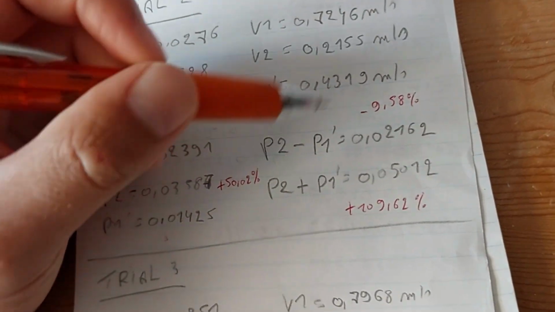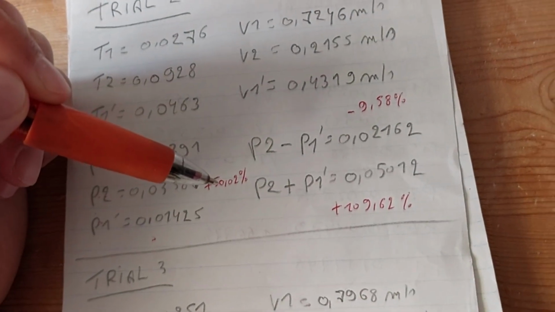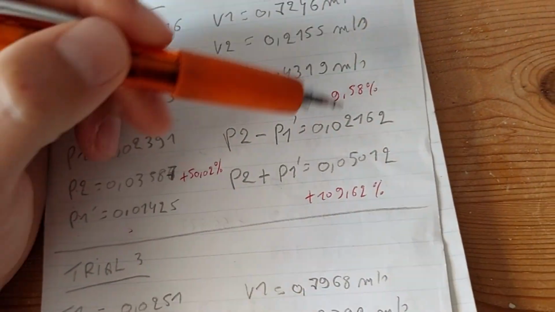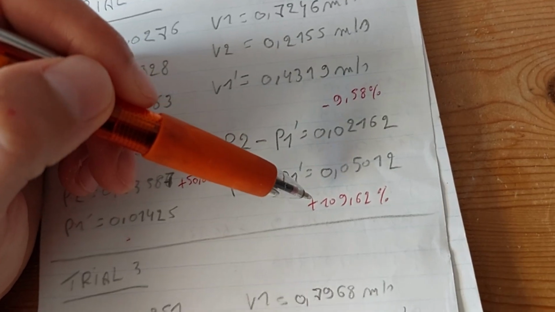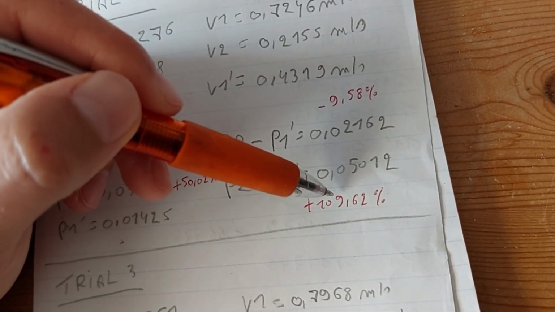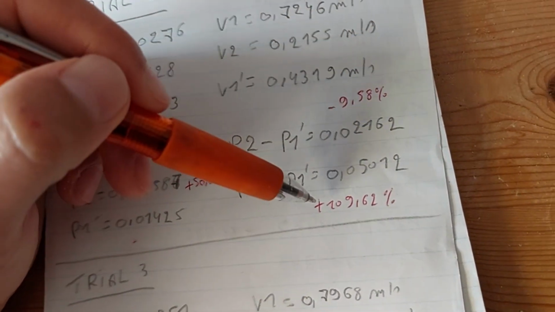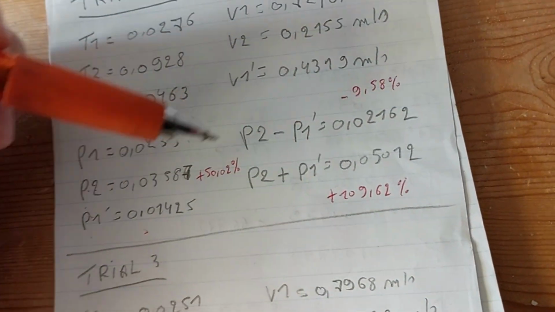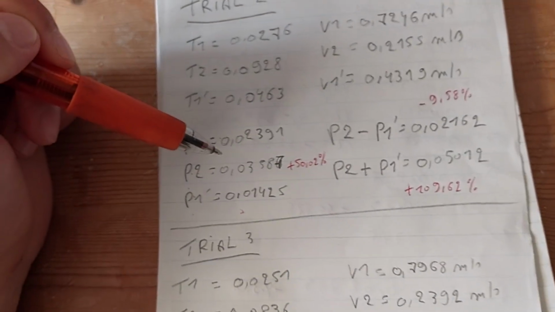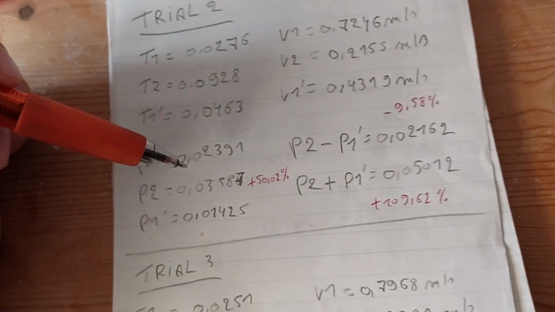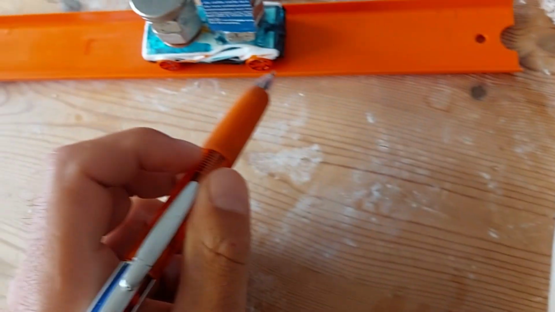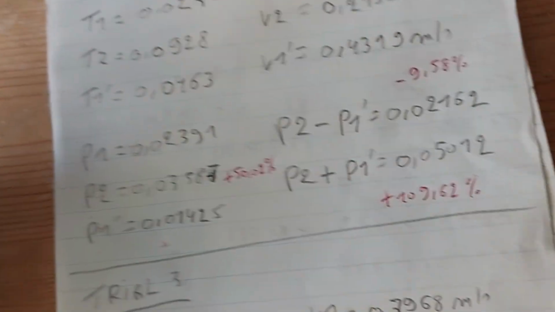However, if we add them together according to draft science, we have an increase of 109.62% of momentum. A total of 109% more momentum than the initial amount of momentum. So this is an insane free momentum experiment. Again, he will say it's all stored in the wheels, all this extra momentum.